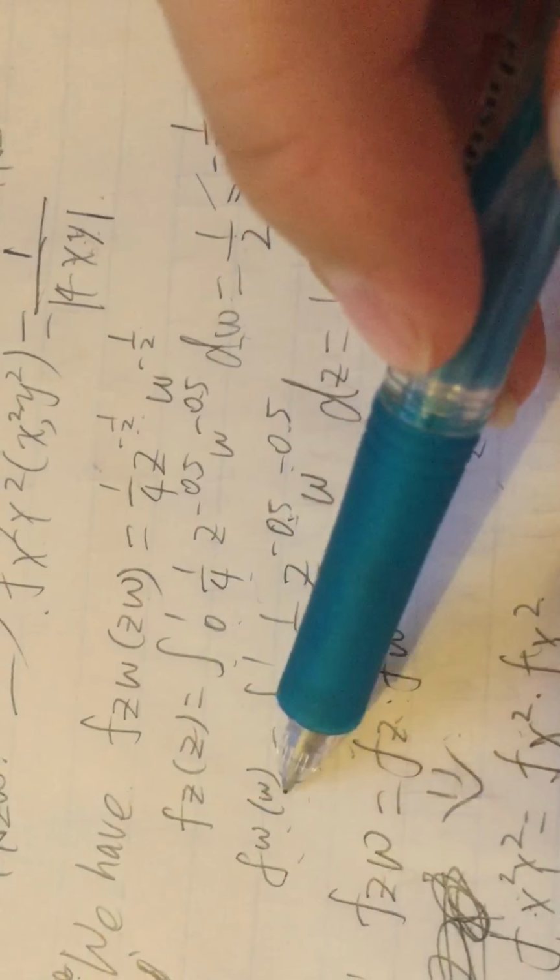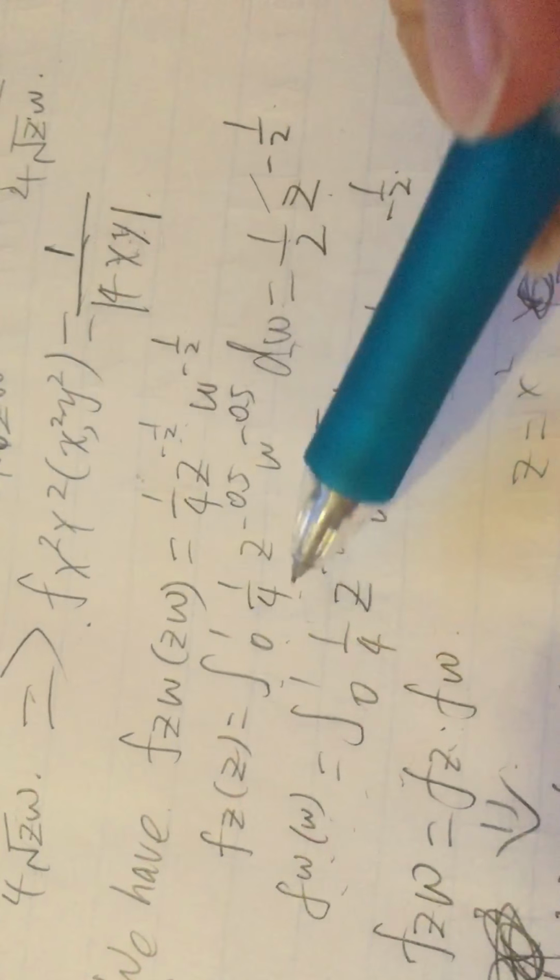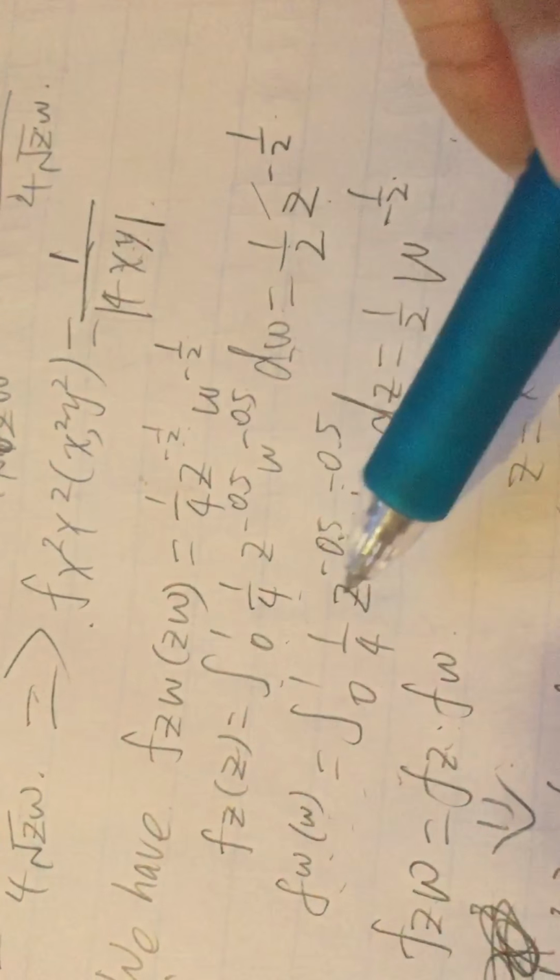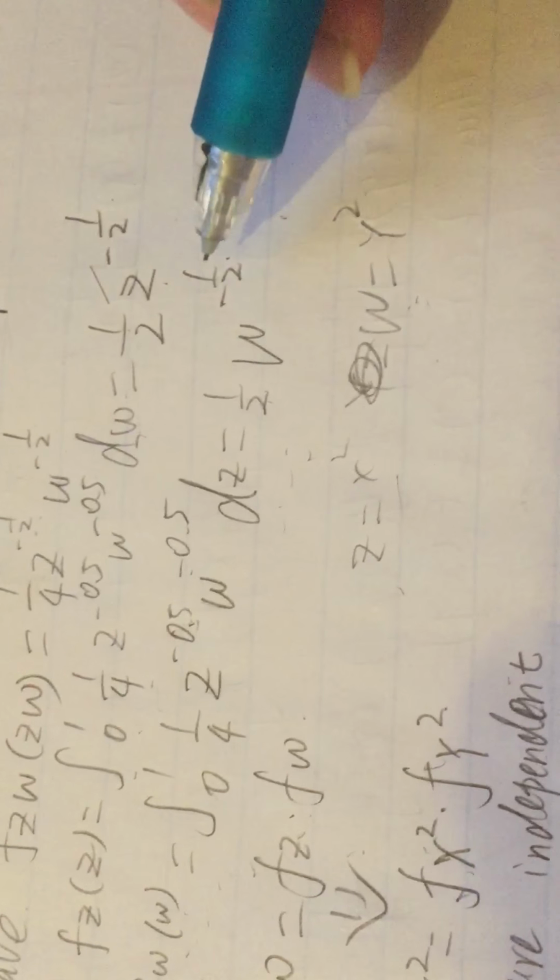For f_W of w, which is equal to the integral from 0 to 1 of 1 over 4 times z to the negative 0.5 times w to the negative 0.5 dz, which is equal to 1 over 2 times w to the negative 1 over 2.